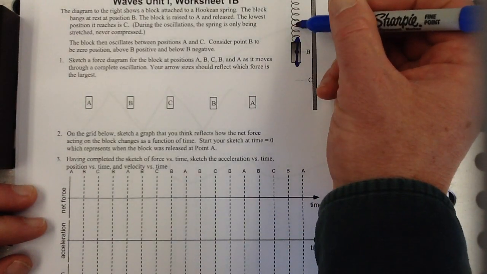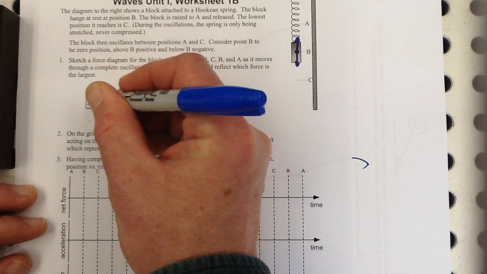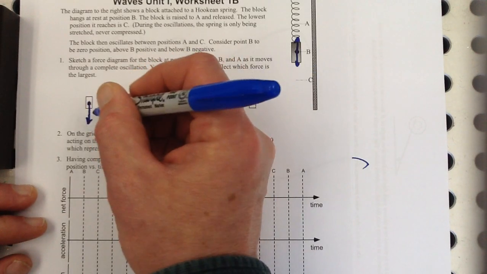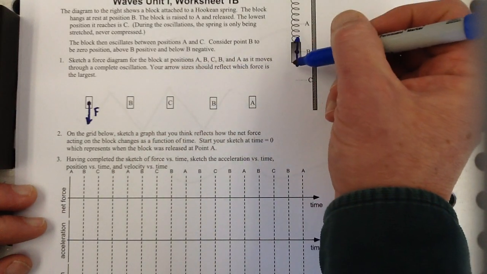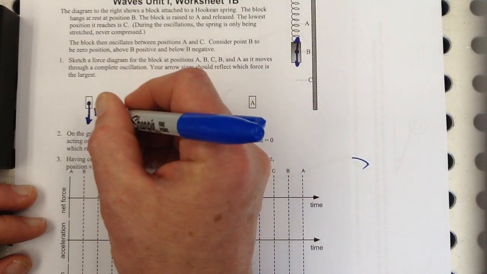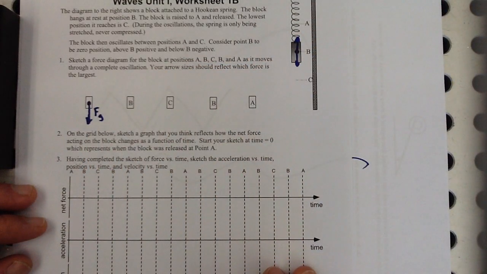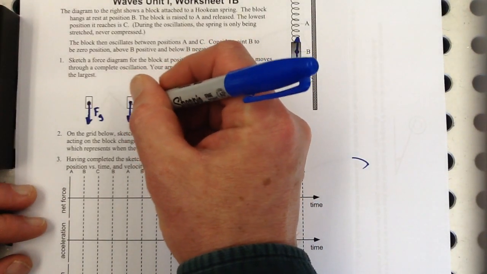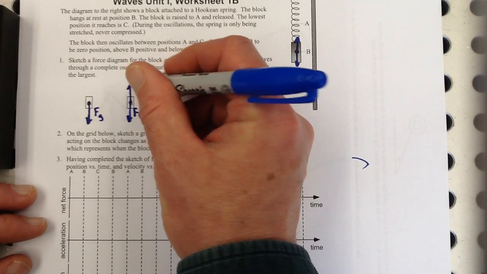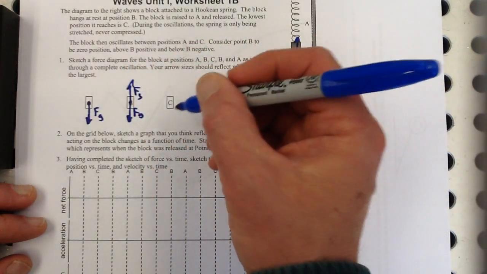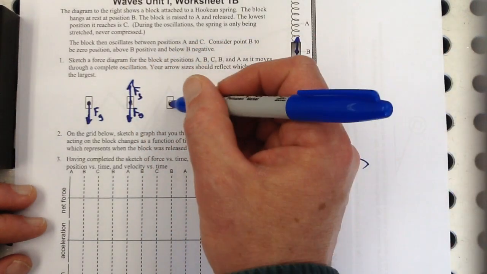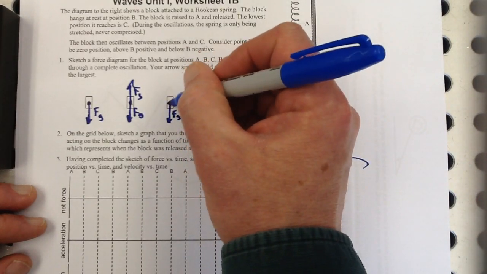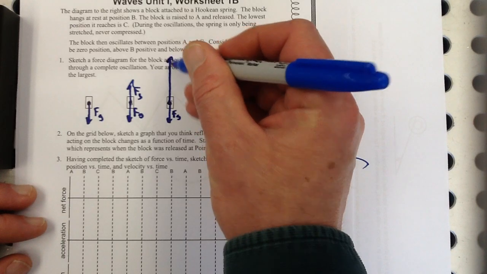So at position A, we could imagine that that's where this spring isn't stretched anymore, so there's no upward spring force. You just have the force of gravity. And then at B, that's where they're equal. And then at C, when it's all the way down there, the spring is stretched more.